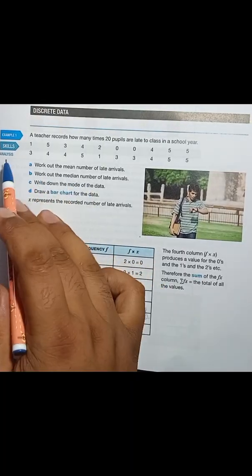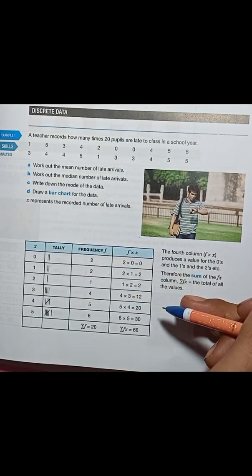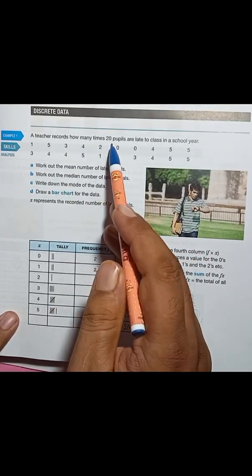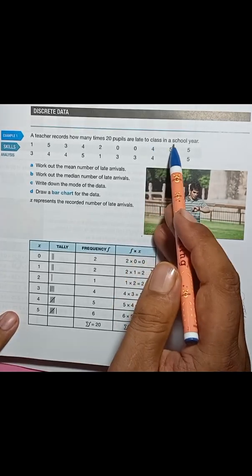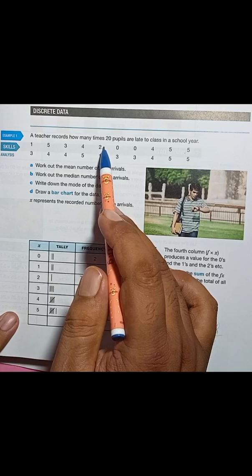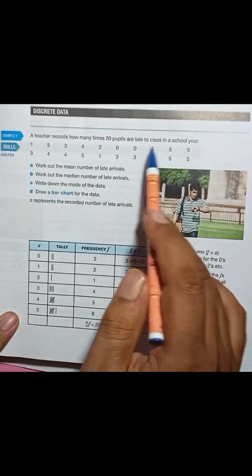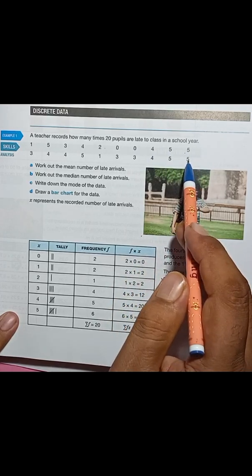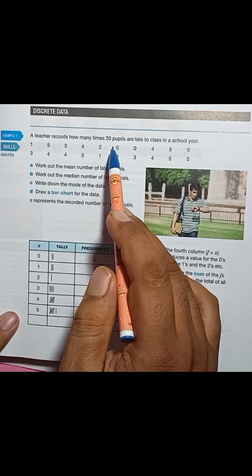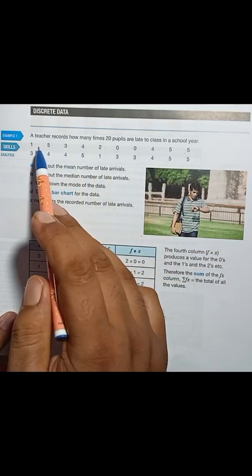We will try to understand this example 1 so that we will come to know what things are here. First, a teacher records how many times 20 pupils are late to class in a school year. So what is this data? This data is about the 20 pupils. 1 2 3 4 5 6 7 8 9 10, and 10 plus 10 is 20. So this is the record of 20 students who are coming late to the school for a year.